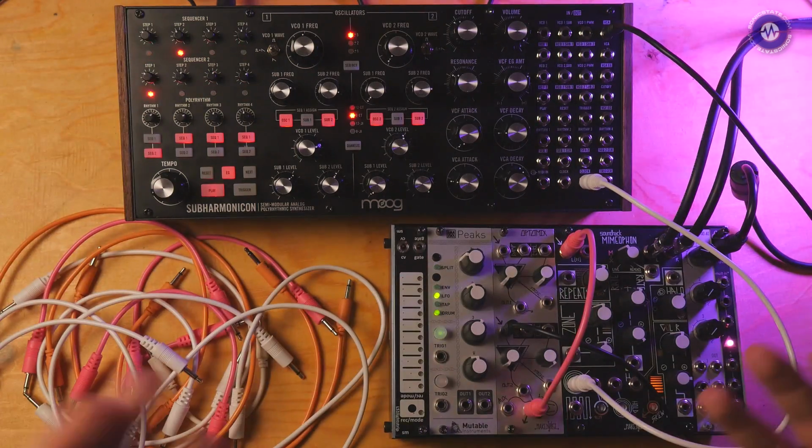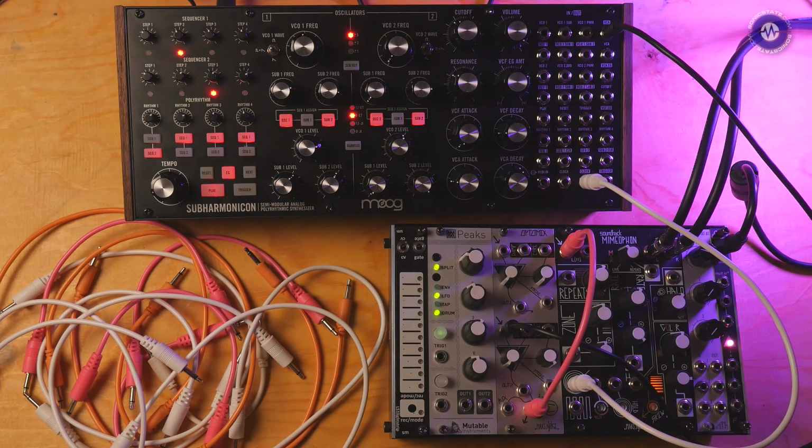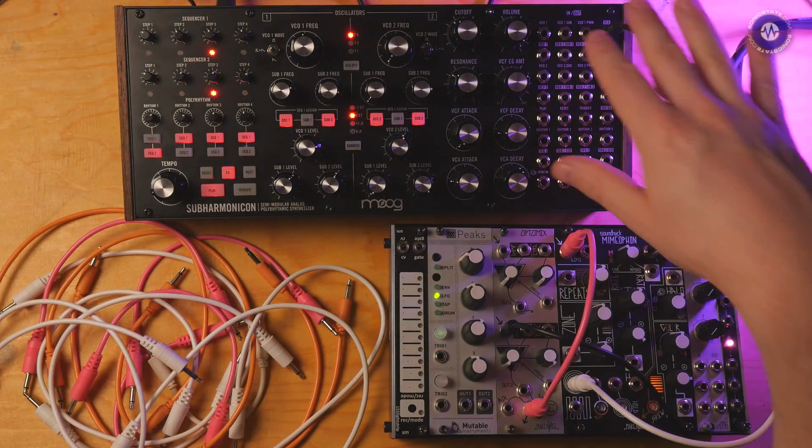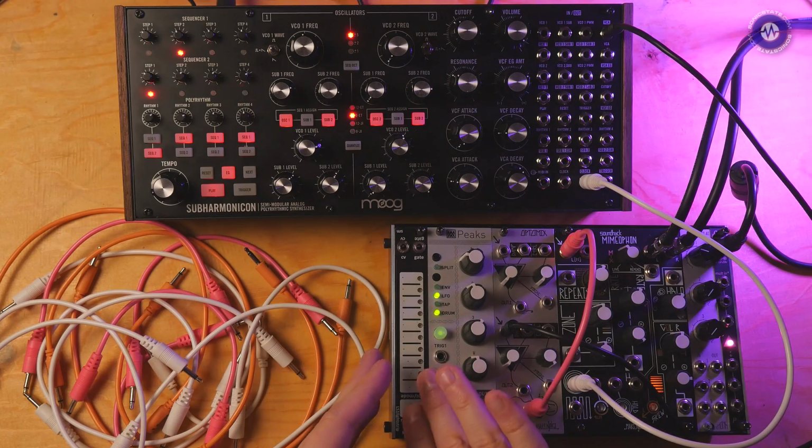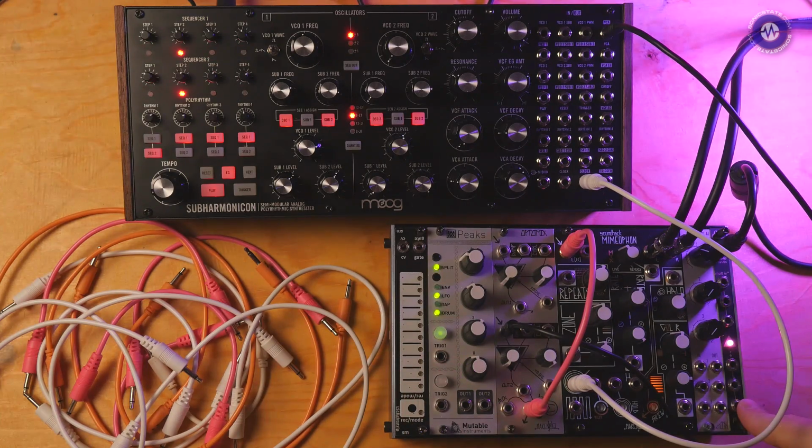So yeah, we're able to process with this, and then additionally, over here on the right hand side, I've got 3 attenuators. These will allow me to take signals from the Subharmonicon and this little modular and turn signals down. We also have some mults over here.